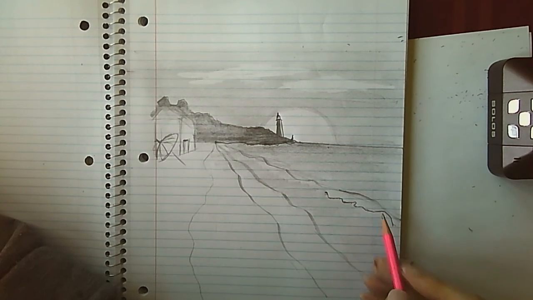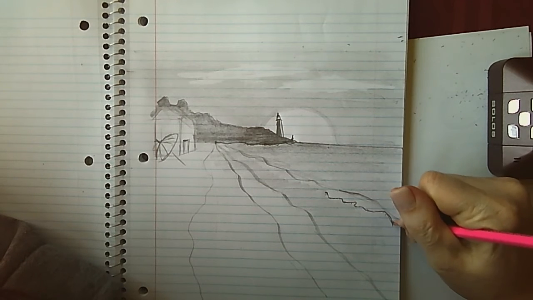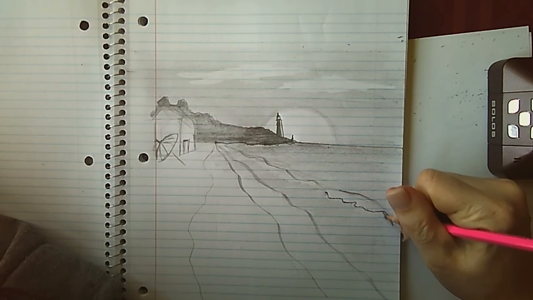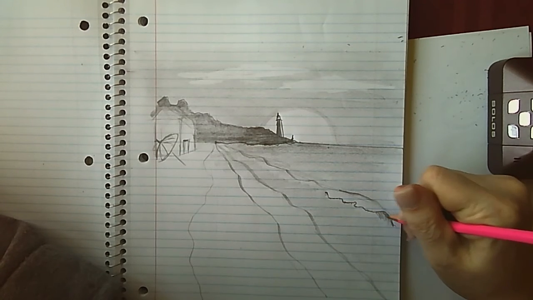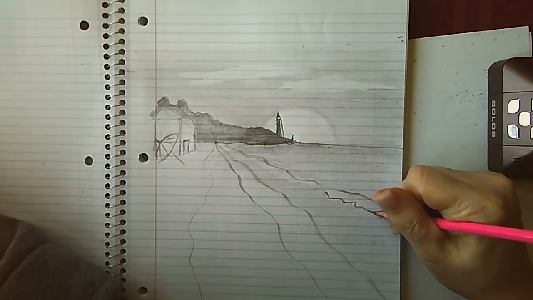And then I'm going to fade that into the shadow that the water would make. And this is what's going to make the crest of that wave look white and foamy.